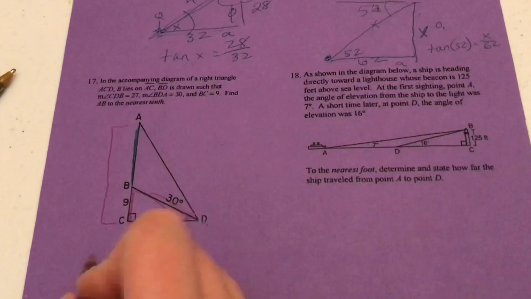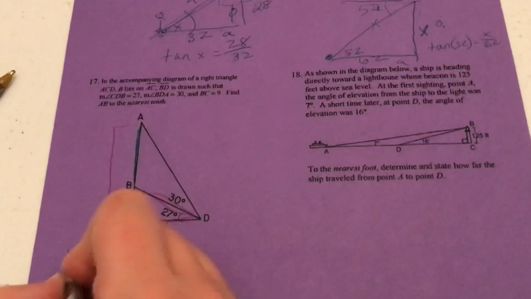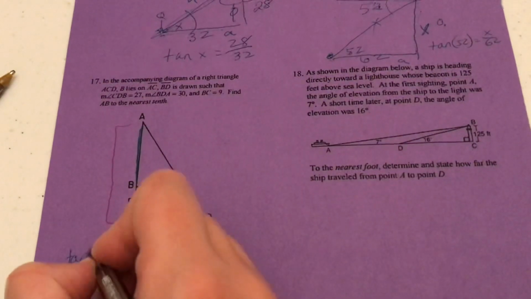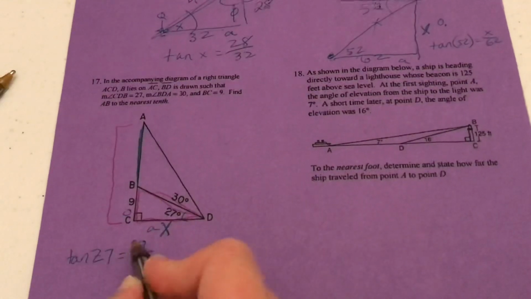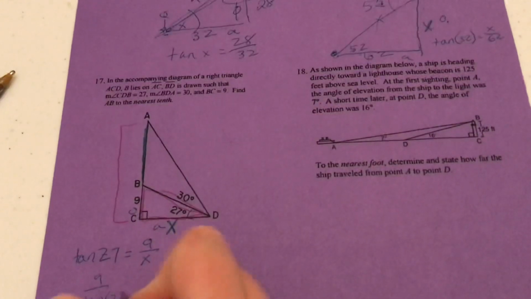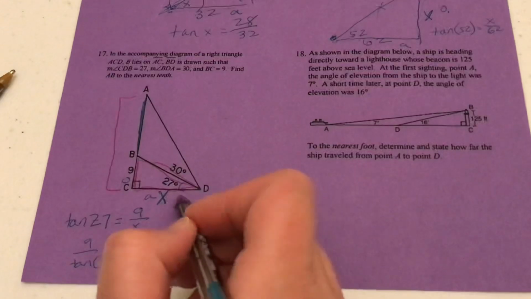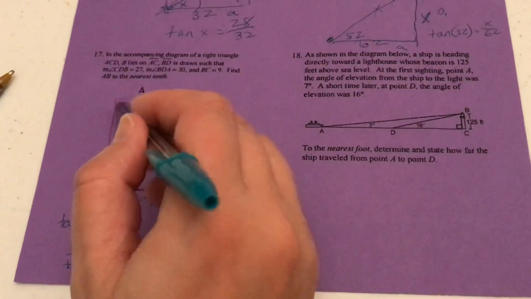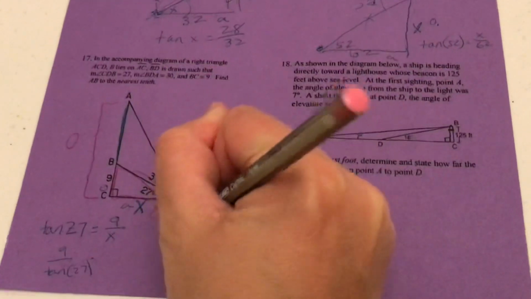So here we go. We would first do opposite and adjacent. So tangent of 27 equals 9 over x. You're going to divide for that one. Remember, 9 divided by that. From here, you're going to use that value to find this entire length. So now this is the opposite, this is the adjacent, so it's tangent again.